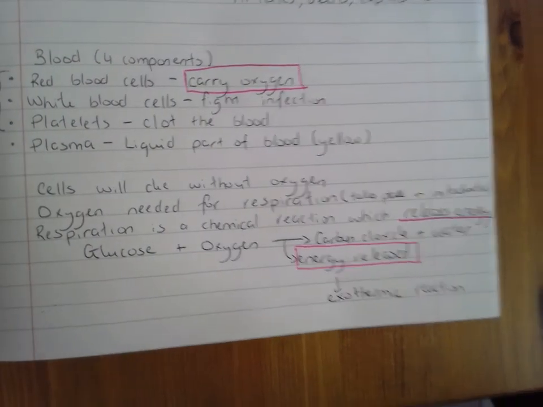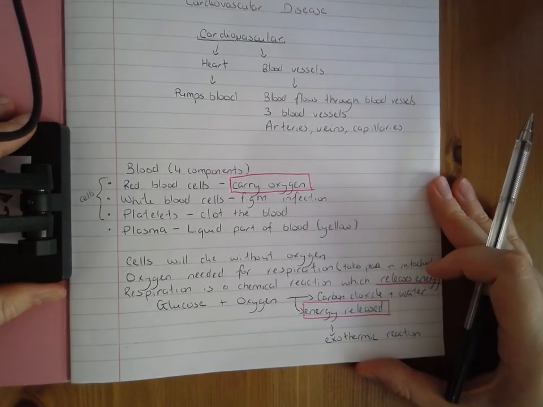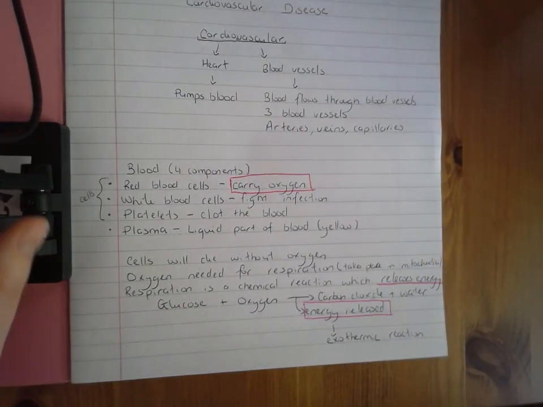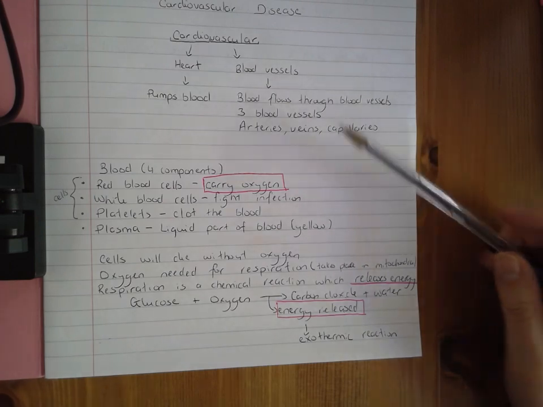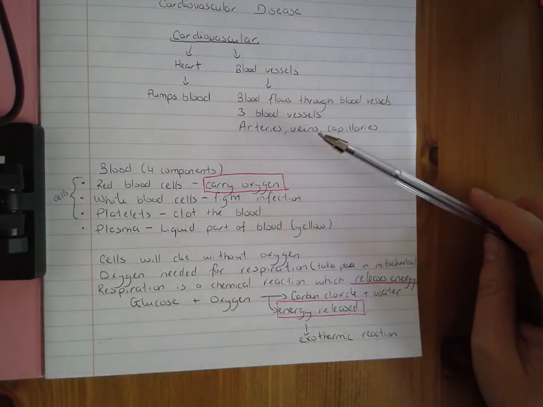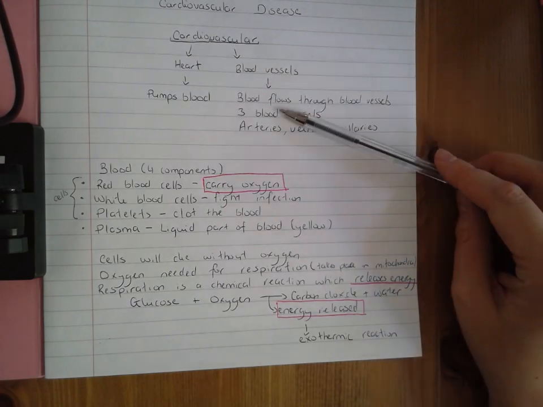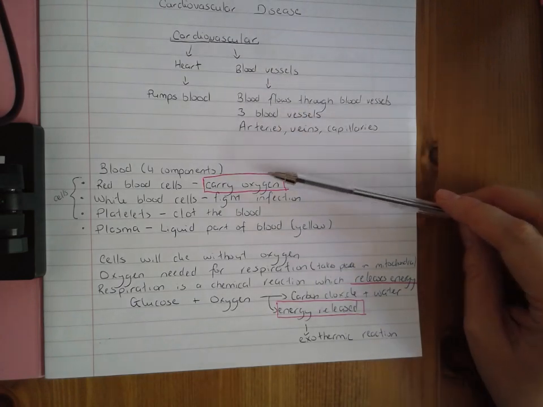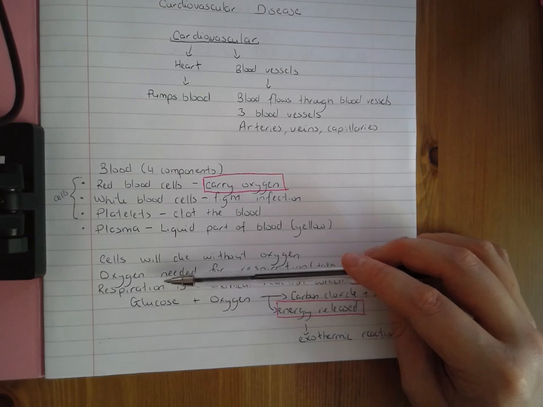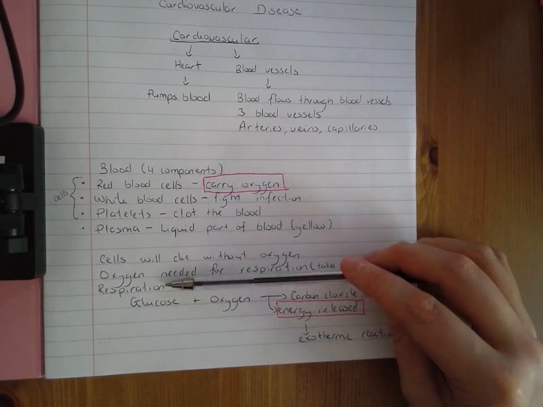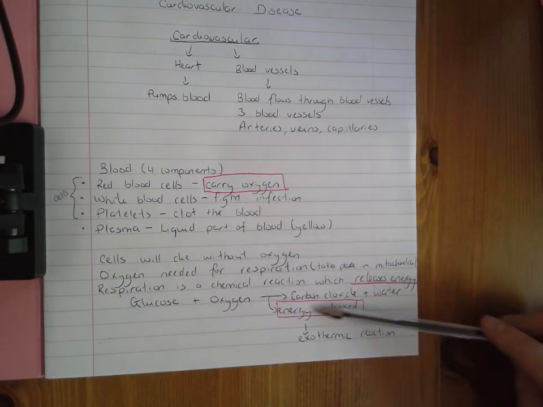So if we look back at what we've done and look at the bigger picture, I have told you that you need to pump blood all over your body, but let's look back at why. You need to pump blood all over your body because blood carries oxygen, and every part of your body needs oxygen because oxygen is needed for respiration, and every part of your body needs to carry out respiration because respiration leads to the release of energy.